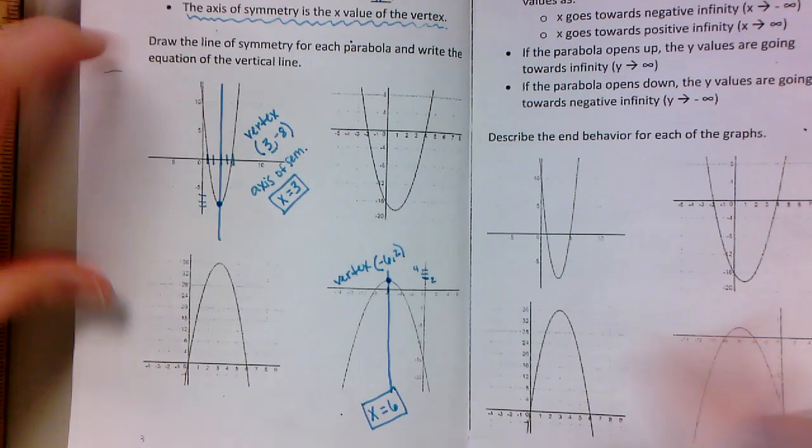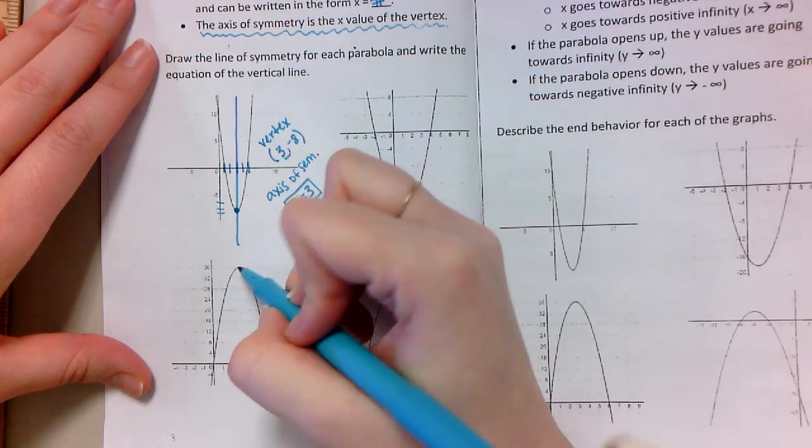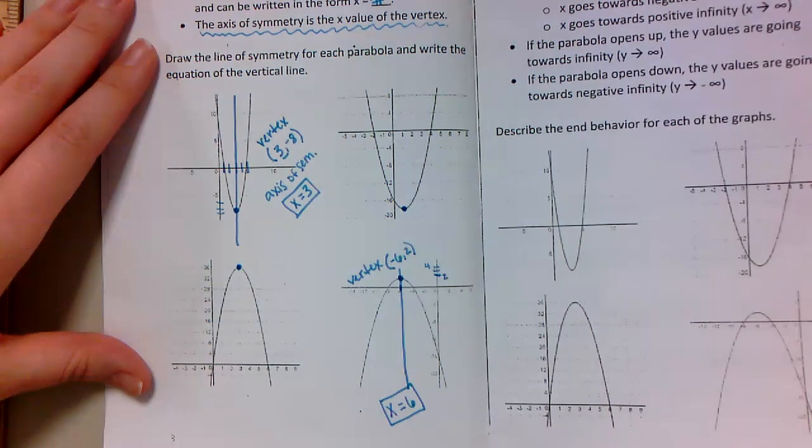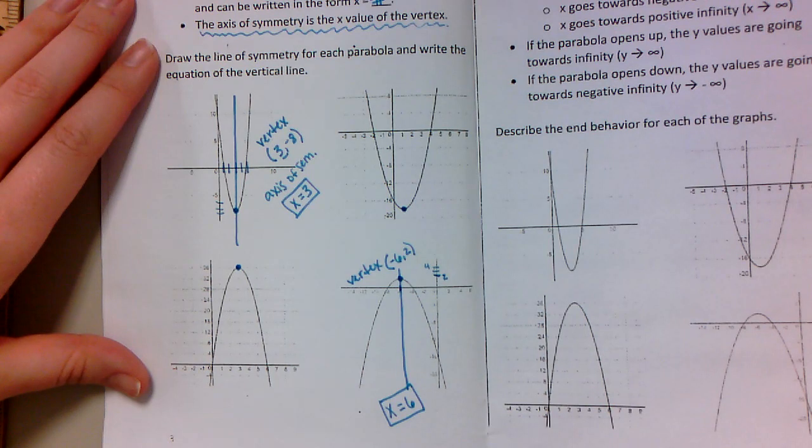Axis of symmetry is super easy. You guys do these two. I'll put the points here for you. So this minimum point and this maximum point. Find that coordinate and draw the axis of symmetry cutting through the vertex.